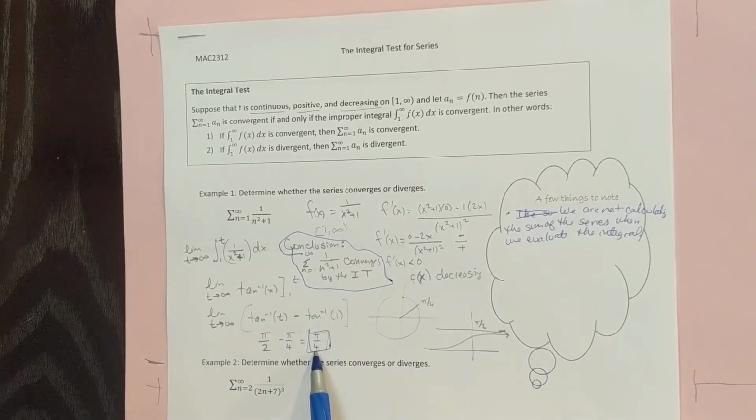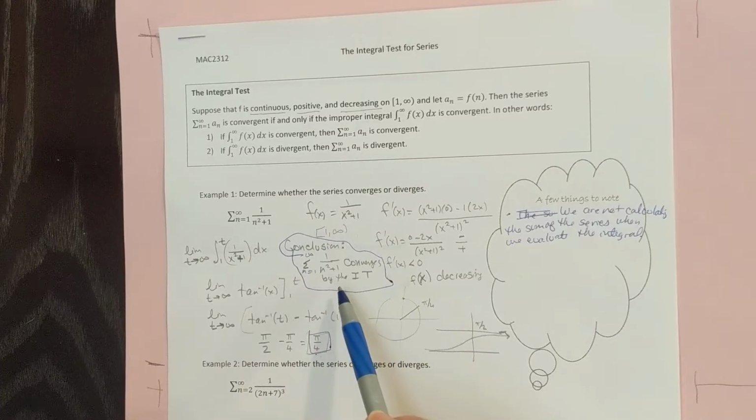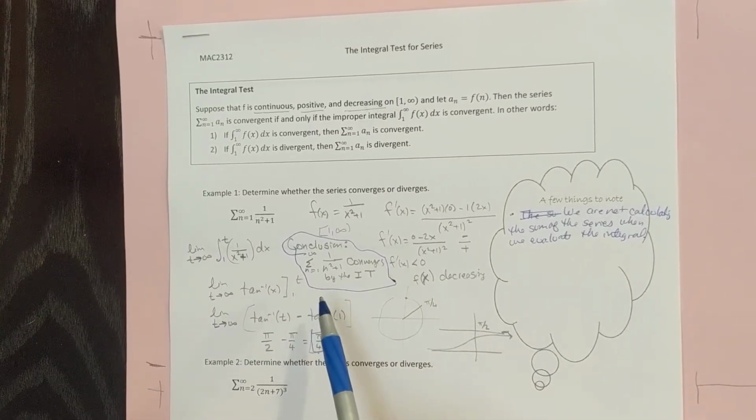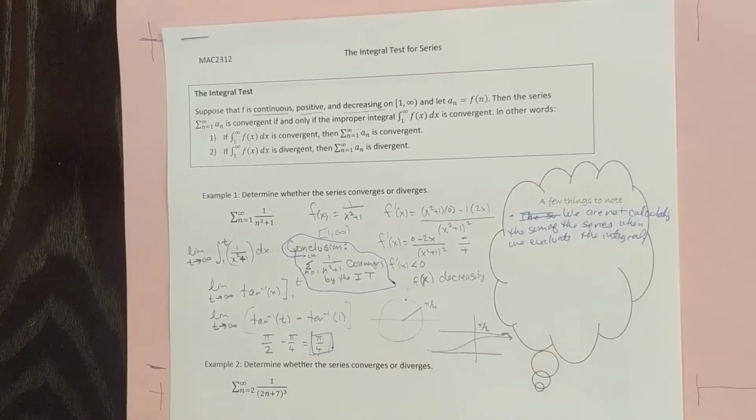in this case pi over 4, we did not just calculate the sum of the series. We just determined that the integral converged to some number, so we can say that the series does converge, but we don't know what the sum is of this whole series. So just be careful. This does not mean that this is the sum of the series. That's what I'm trying to say.